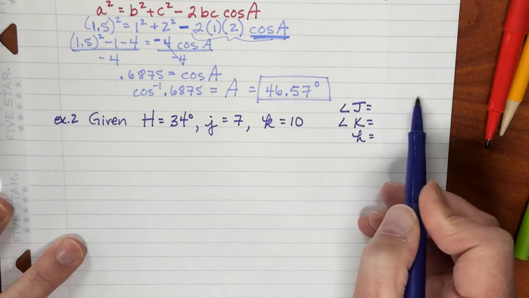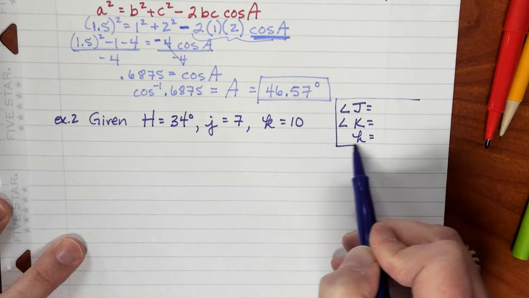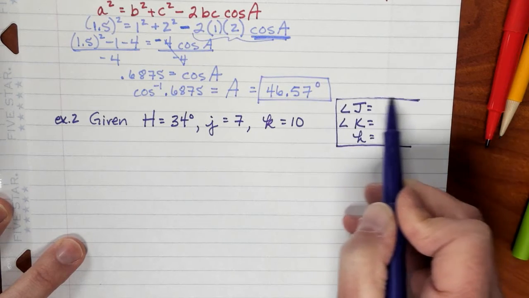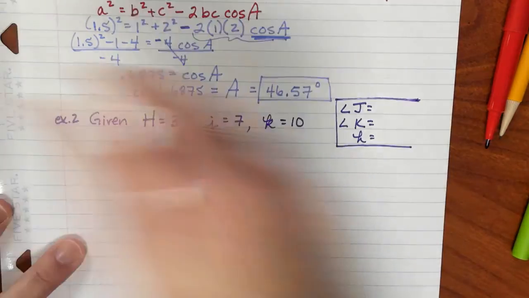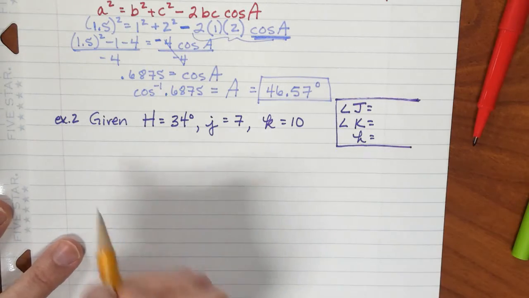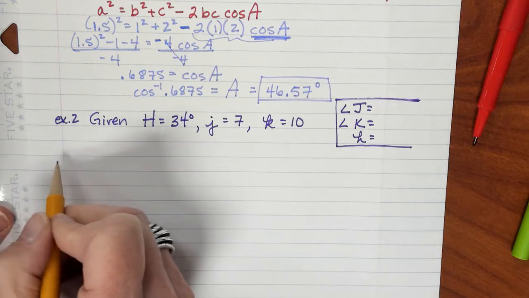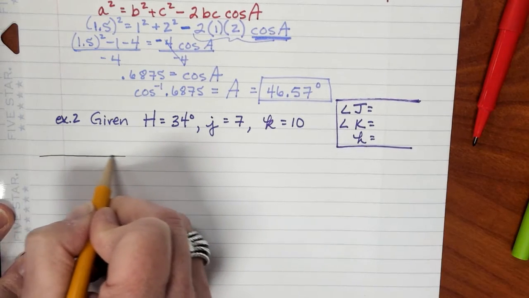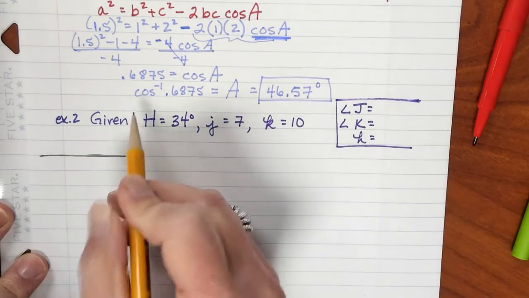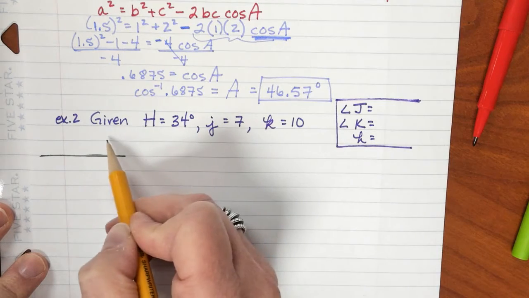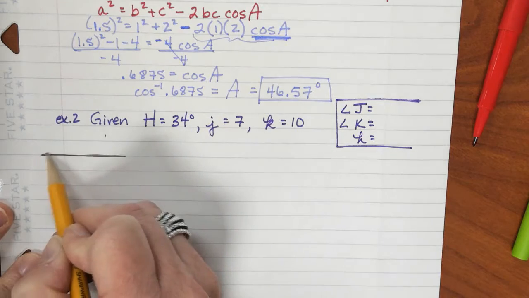I want all of those determined. So I need to first draw a picture. So I'm going to have my picture here. Let's just draw.